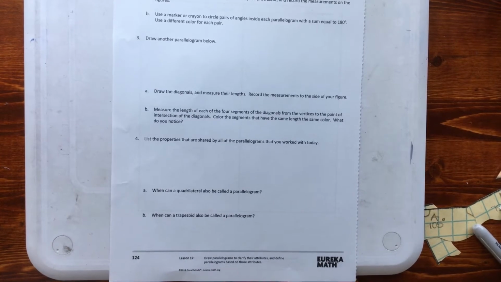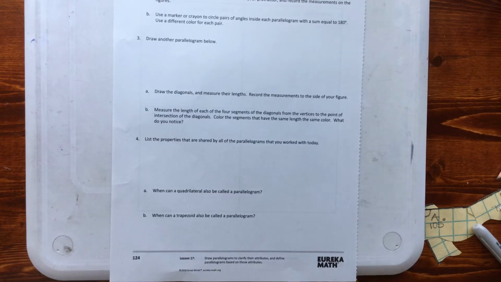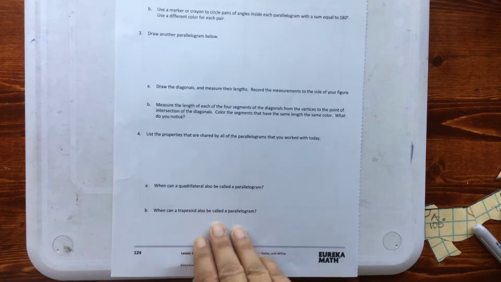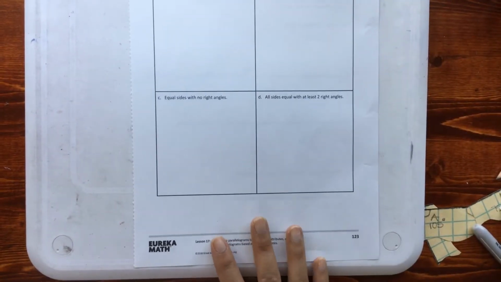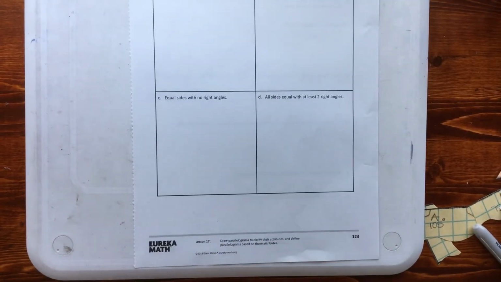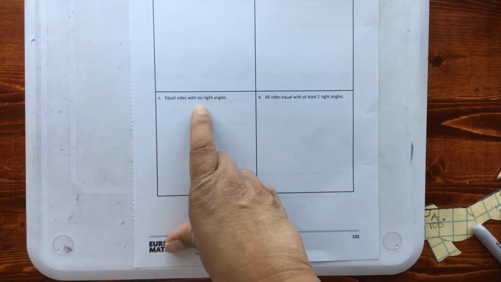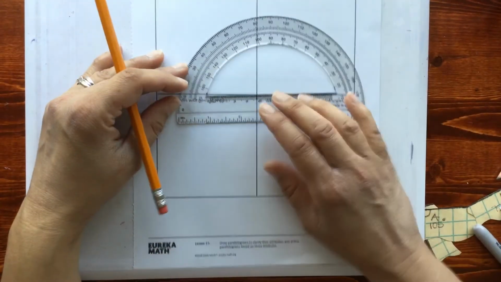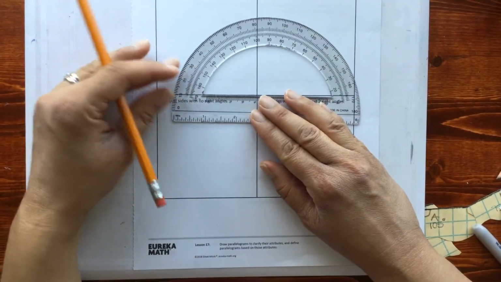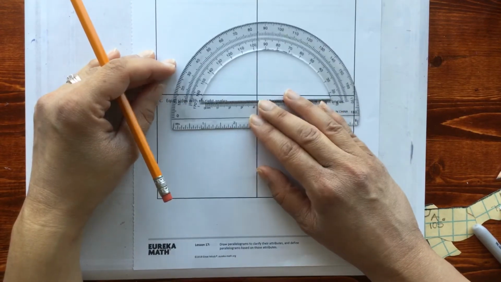when is it a trapezoid and when is it not, or is a trapezoid a parallelogram, because that's kind of what this entire topic is about, is being able to talk about the differences and what makes a shape what and why. Okay, so I'm going to go back over here. So I'm going to draw parallelograms, and the first one says my parallelogram needs to have equal sides with no right angles. So that's going to look a lot like the one that I drew earlier.